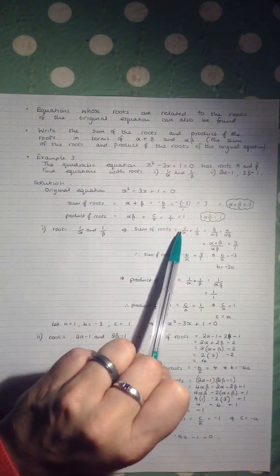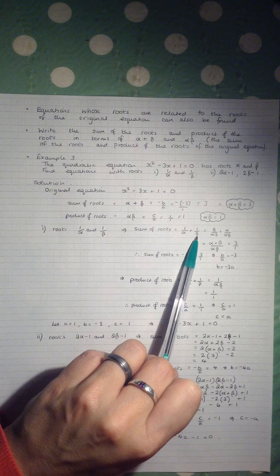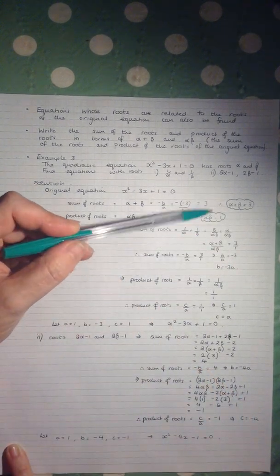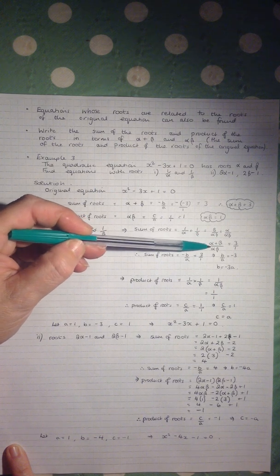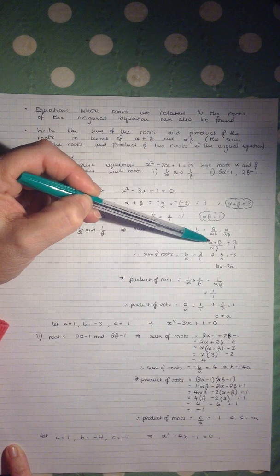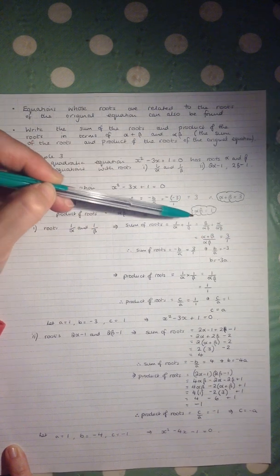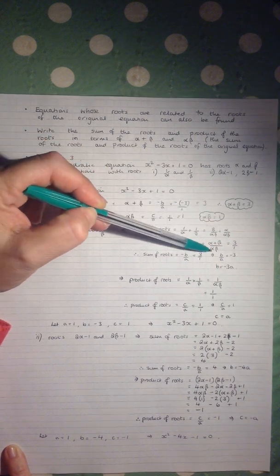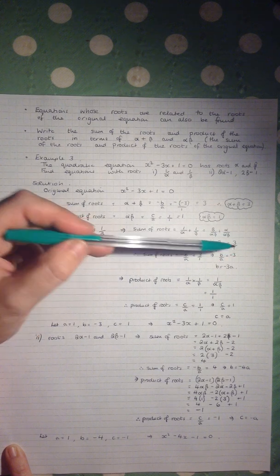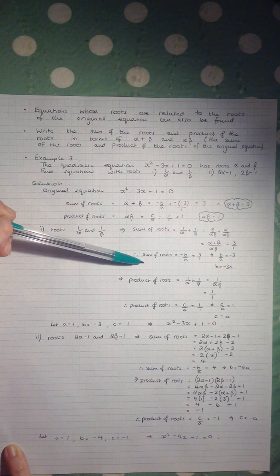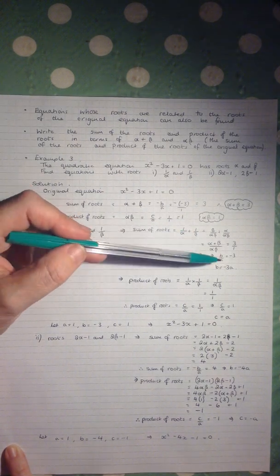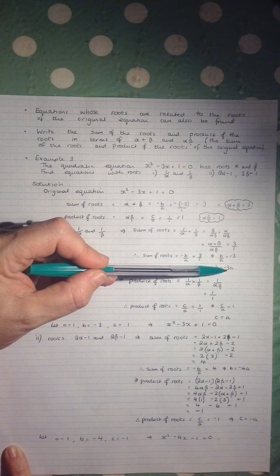So summing 1 over alpha plus 1 over beta, just adding fractions to make the denominators the same, we get alpha plus beta over alpha beta. Well, from our original equation, we know that alpha plus beta is 3, and we know that alpha beta is 1. So we know that the sum of the roots here is 3. So for our new equation, negative b over a must equal 3, or b is negative 3 lots of a.